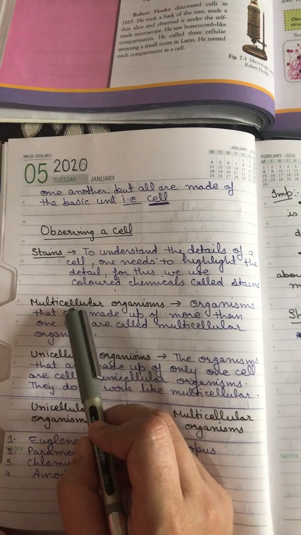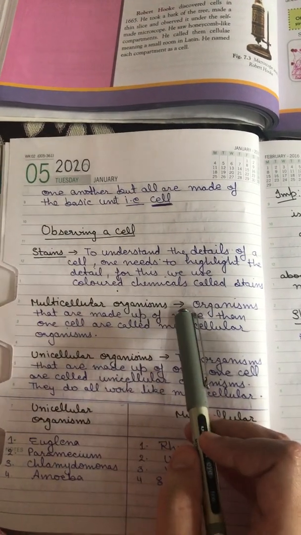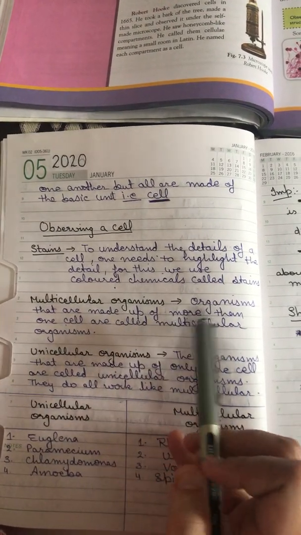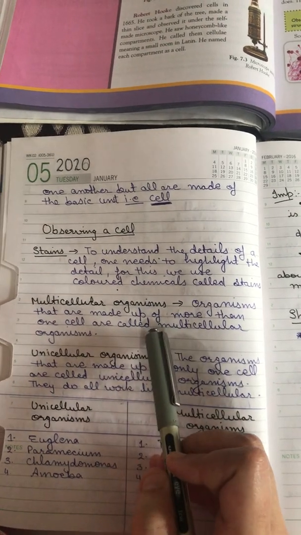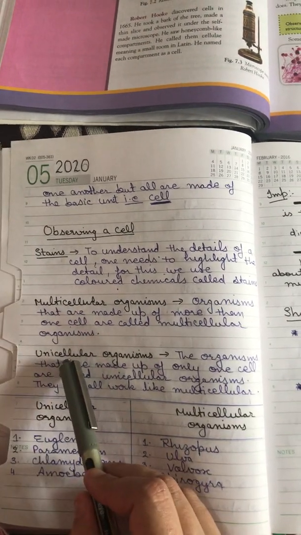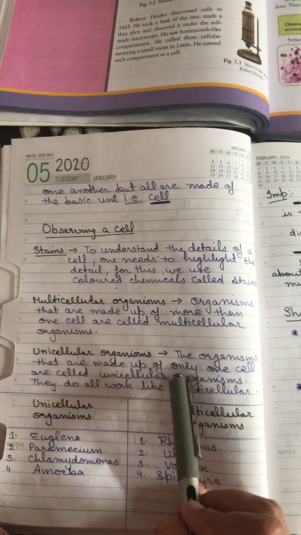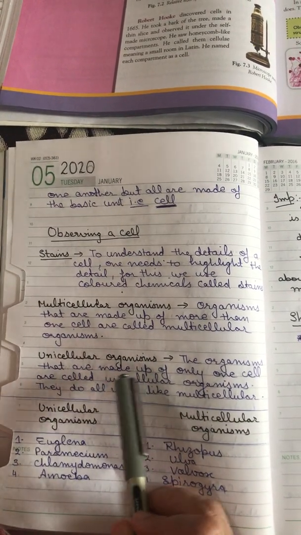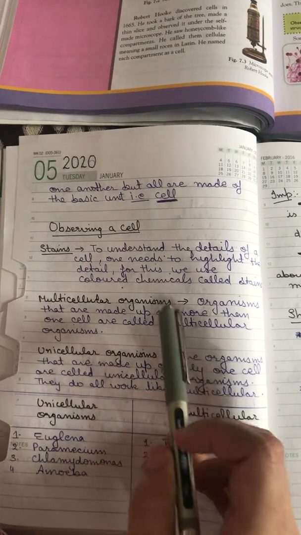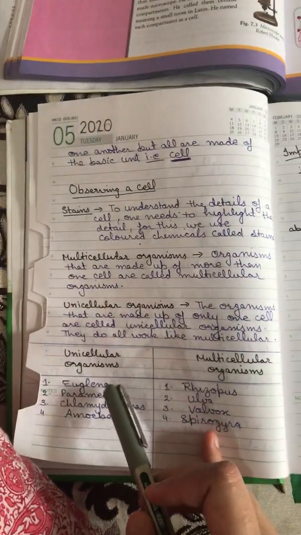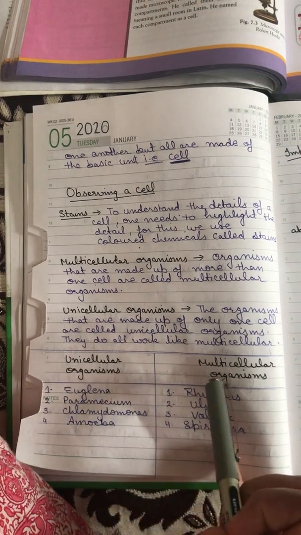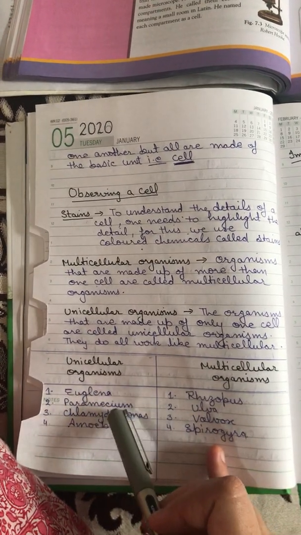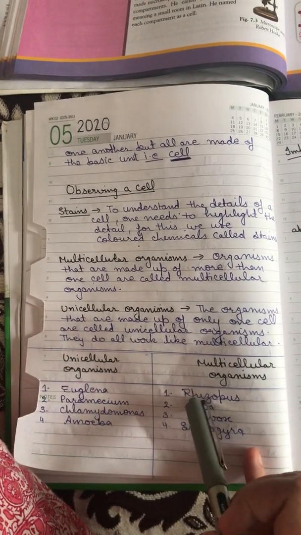Now, multicellular organisms. Multicellular organisms are made up of more than one cell. Unicellular means the organisms that are made up of only one cell. One cell, or unicellular, can perform all the functions as multicellular. These are the examples of unicellular and multicellular: Euglena, and humans are also multicellular organisms.